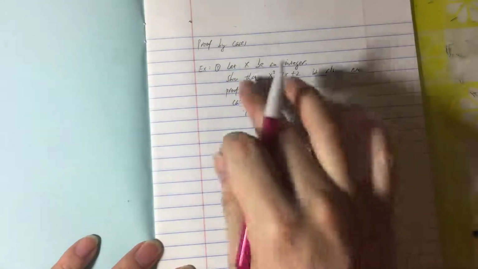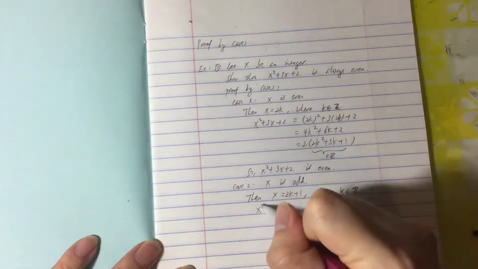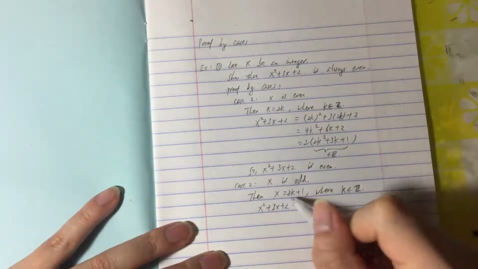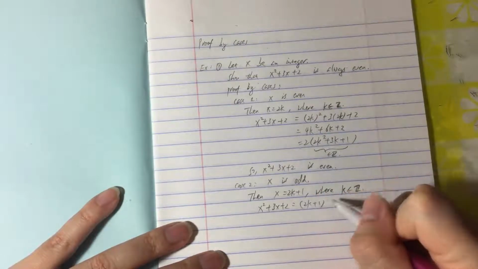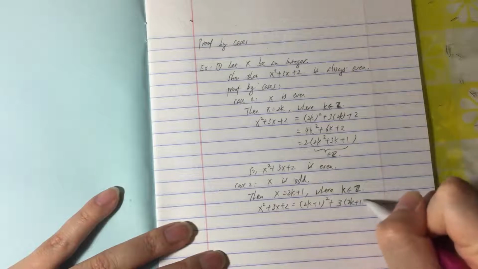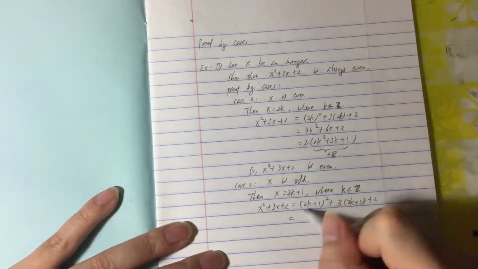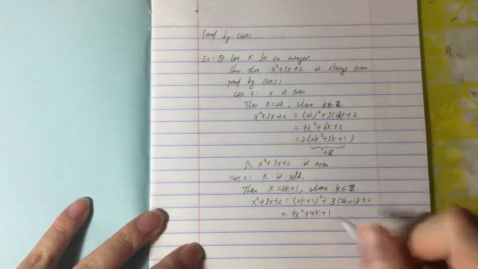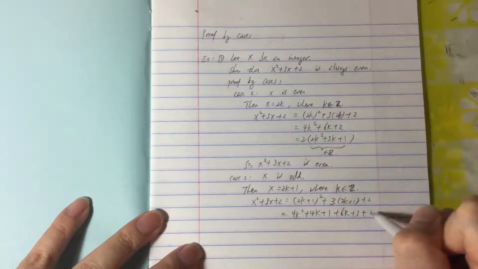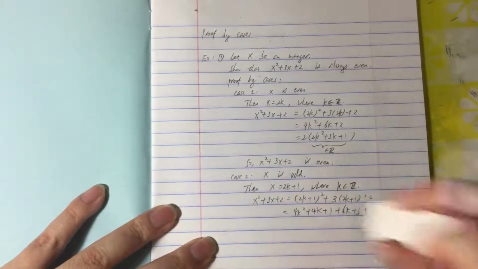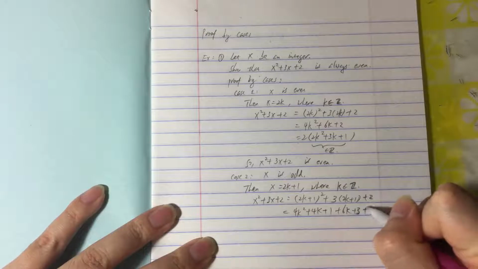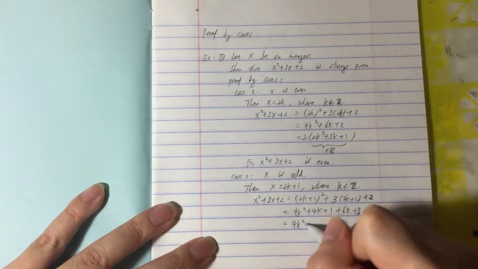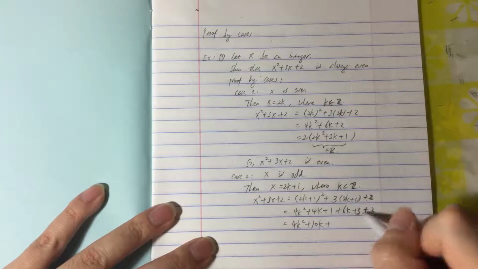Then I can plug in 2k plus 1 into this function here, x squared plus 3x plus 2. If I plug in 2k plus 1 for x, I have (2k plus 1) squared plus 3 times (2k plus 1) plus 2. If I expand the perfect square, I have 4k squared plus 4k plus 1. If I distribute 3, I get 6k plus 3 plus 2. Then I can combine like terms. If I combine like terms, I get 4k squared plus 10k plus 6.